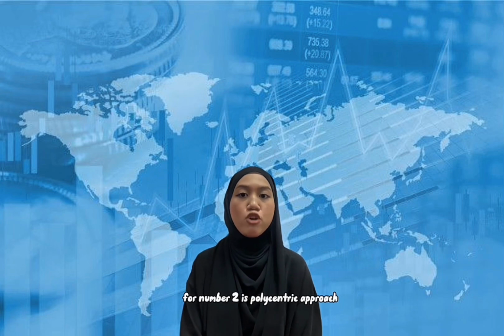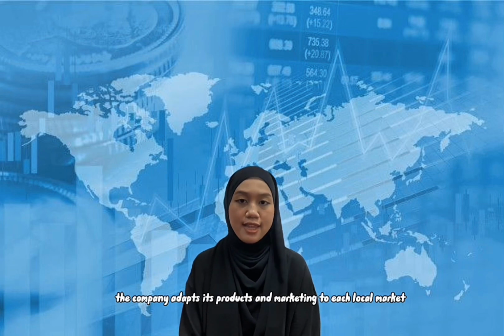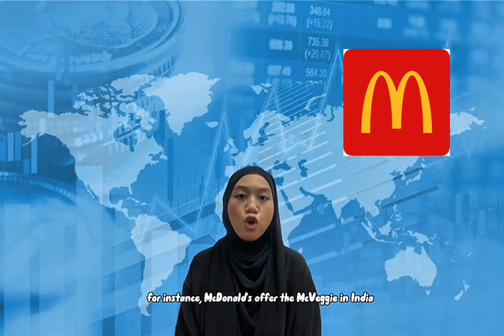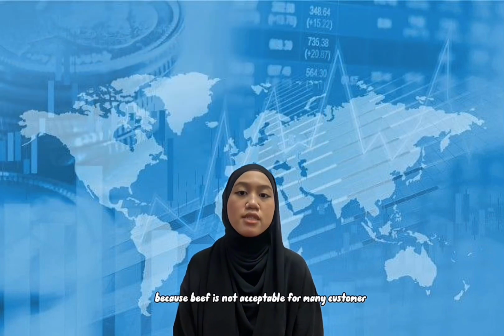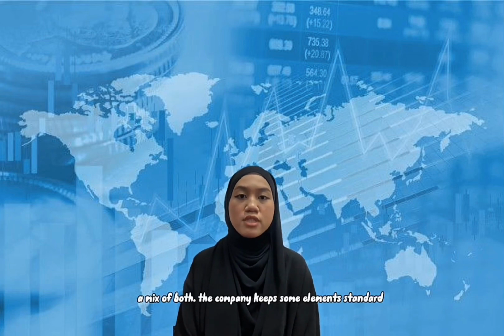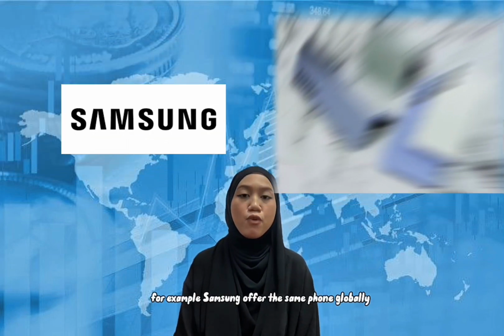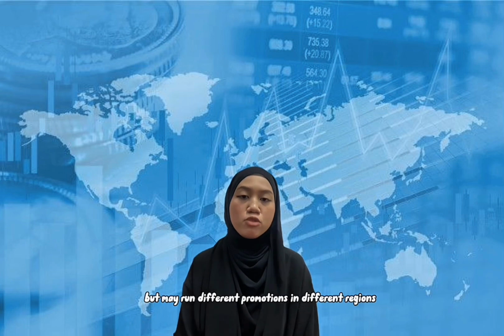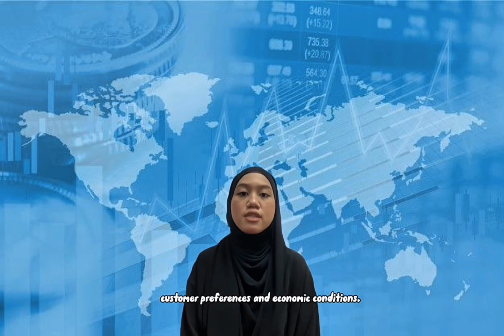Number two is polycentric approach. The company adapts its products and marketing to each local market. For instance, McDonald's offers the mixed veggie in India because beef is not acceptable for many customers. And number three is geocentric approach. A mix of both. The company keeps some elements standard but adjusts others based on the local market. For example, Samsung offers the same phone globally but may run different promotions in different regions. The choice depends on factors like local laws, culture, customer preferences, and economic conditions.